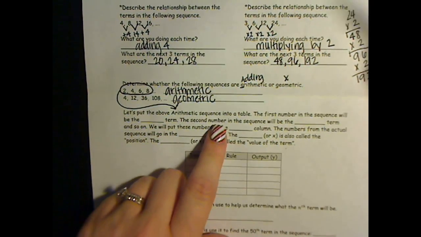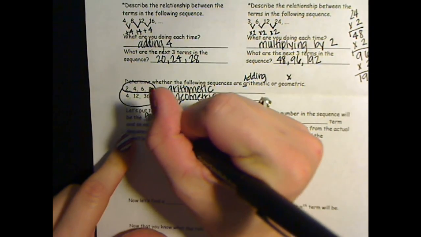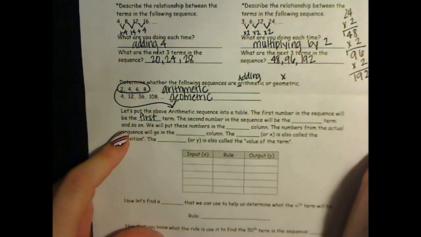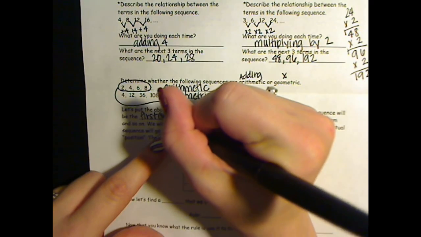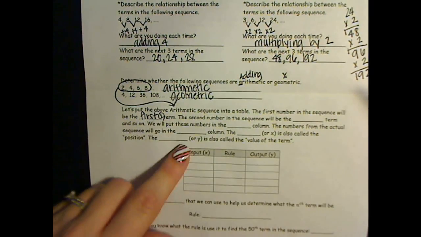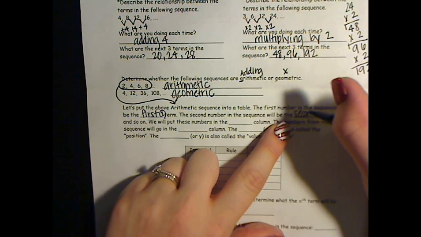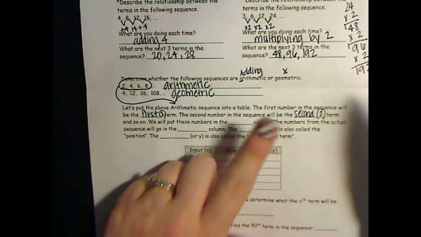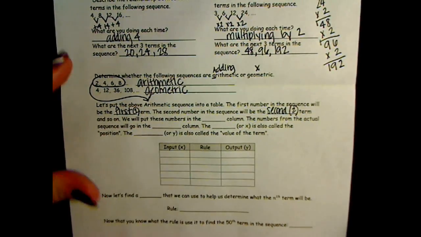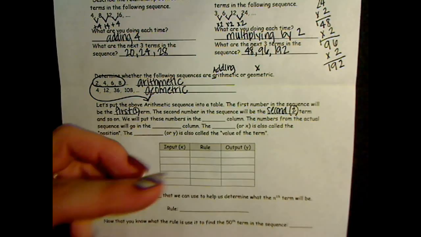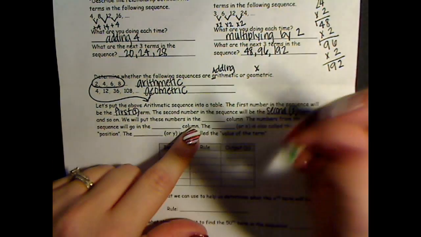Into a table. The first number in the sequence will be the first term, or the number 1 term. The second number in the sequence will be the second term, or number 2, and so on. The third number in the sequence would be the third term, or number 3.